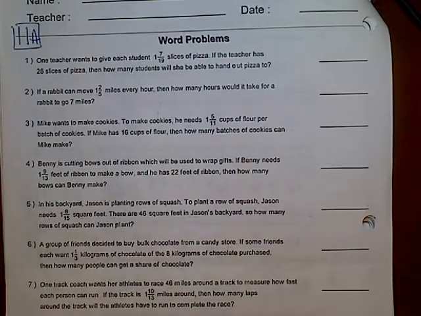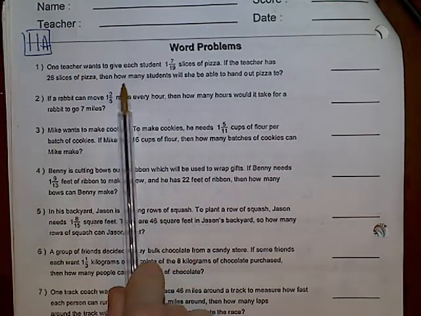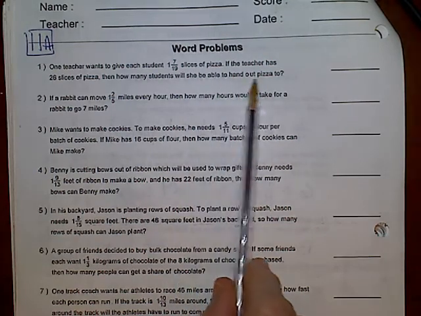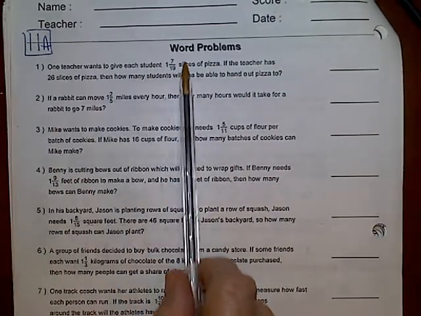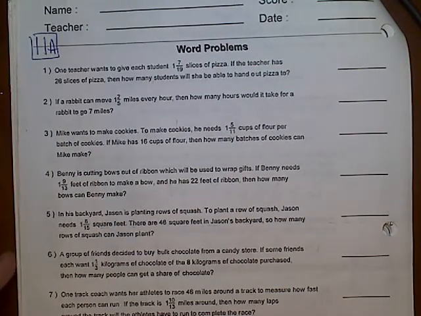All right, so we're going to go ahead and look at some more word problems. I would put 11A on this one, and let's just go ahead and get started. All right, so it says, always check out the question. How many students will she be able to hand out pizza to? So one teacher wants to give each student 1 7/19 slice of pizza. If the teacher has 26 slices of pizza, how many students will she be able to hand out pizza?